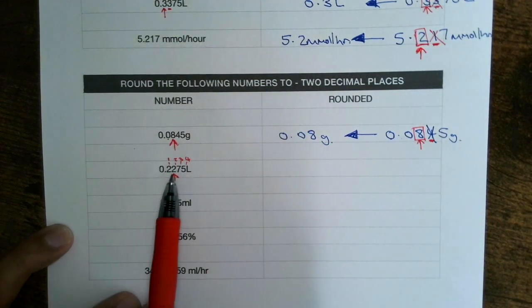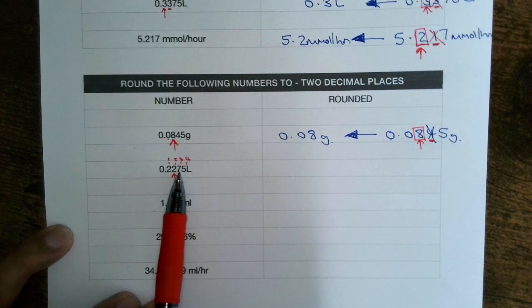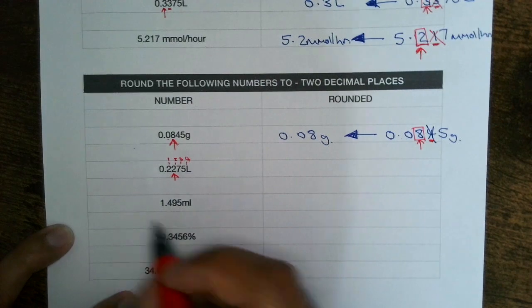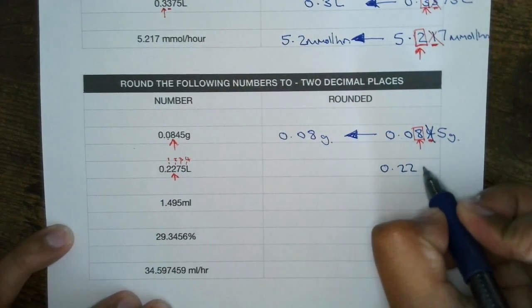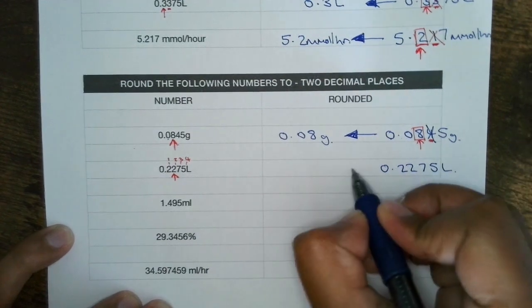So the number 2 here, after the decimal place, is the first location. Number 2 that comes there is in the second decimal place location. Number 7 that comes there is in the third decimal location, because look, first decimal location, second decimal location, third decimal location, and the 5 is in the fourth decimal location. So we are going to just write this out over here, just so it's a little bit bigger. 0.2275 litres.